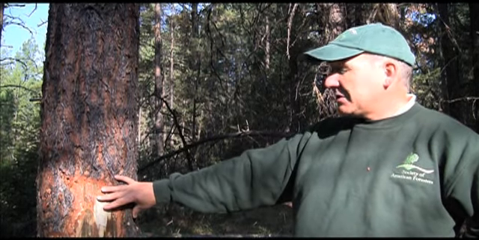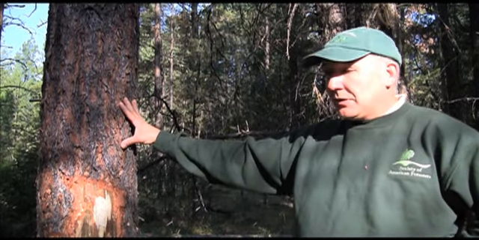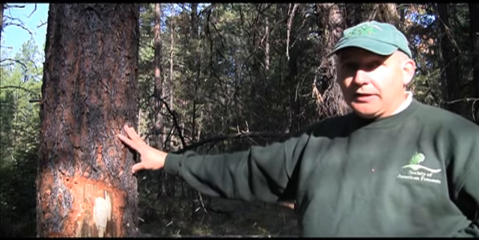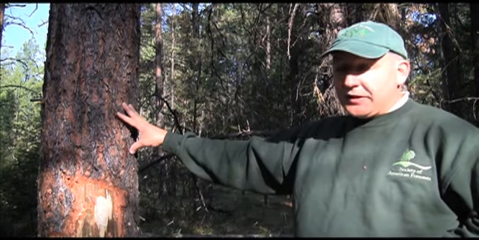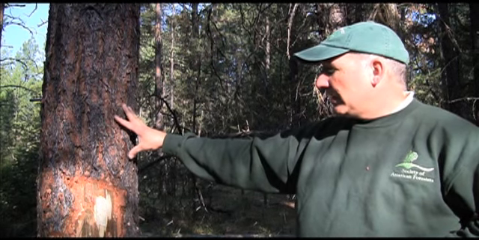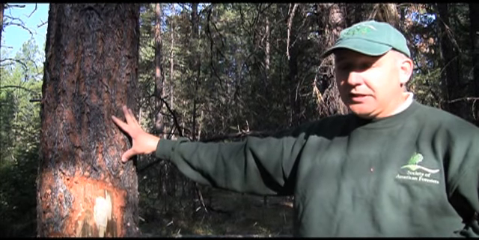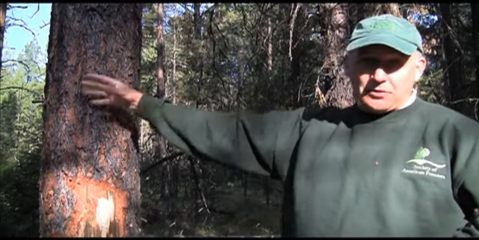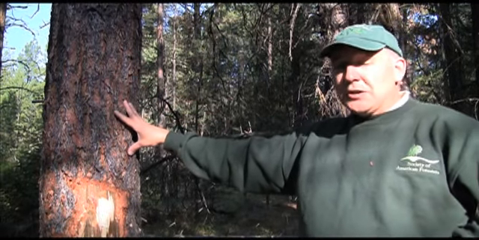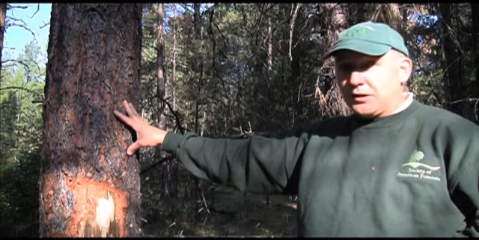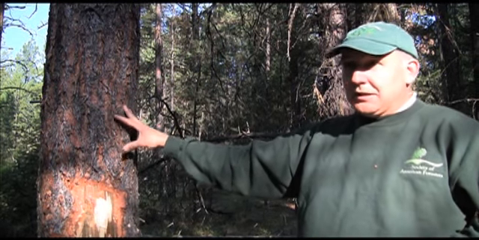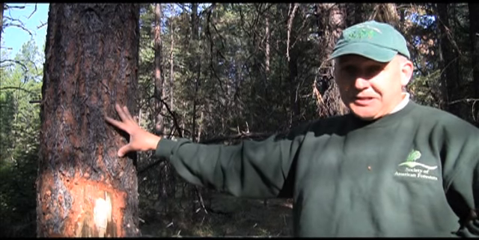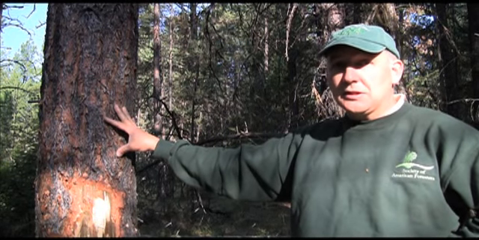Drier summers stress the trees. Longer seasons enhance the reproductive capability of the beetles. And those 3 things combined have led to a mountain pine beetle outbreak across Montana that's gone from this chronic type of episodes, little pockets here and there, to about 2.5 million acres out of our total of 25 million acres of forest being full of dead trees, and particularly areas around Great Falls, Butte, those areas.